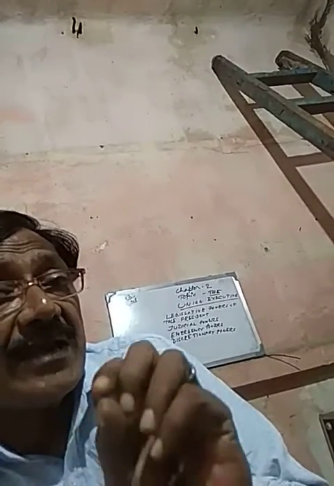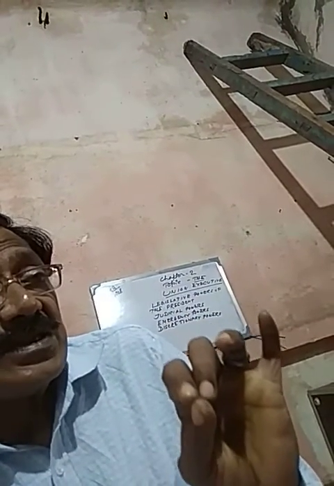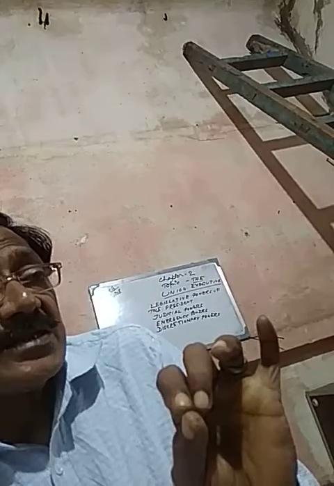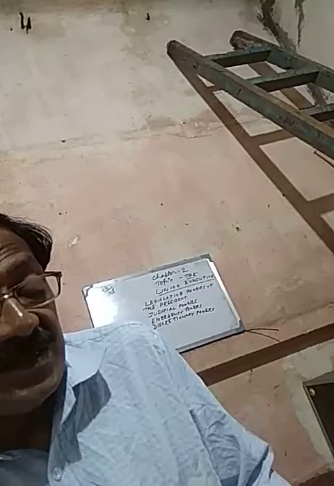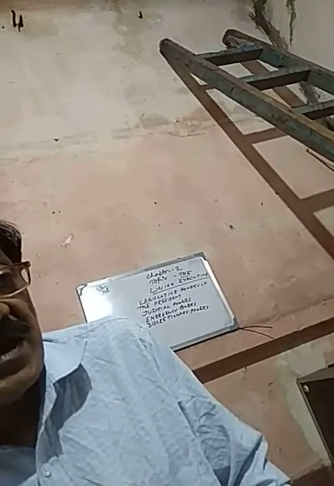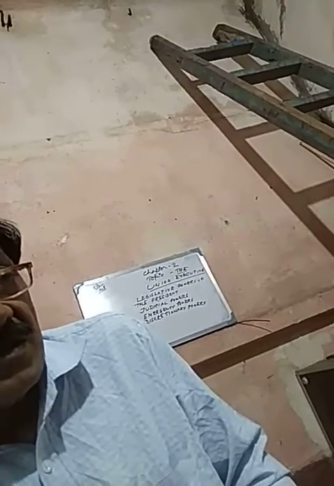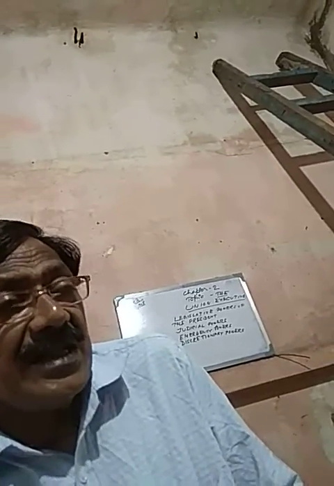Whenever the President considers that the number of members from the Anglo-Indian community in the Lok Sabha is very less, in that case, the President can nominate 2 members to the Lok Sabha from the Anglo-Indian community. So these are the legislative powers of the President.